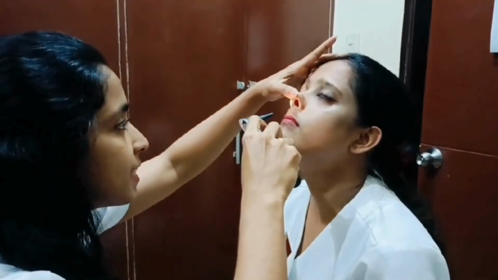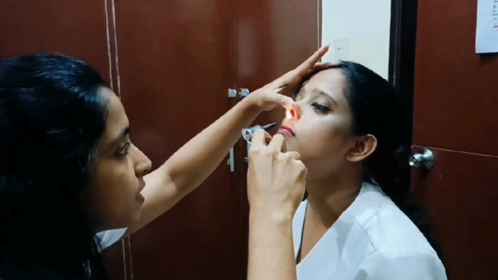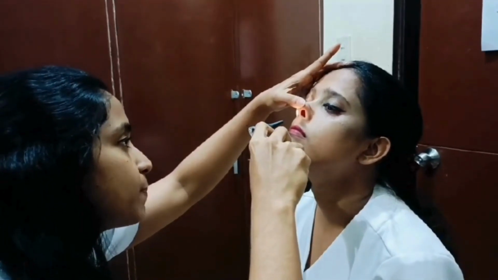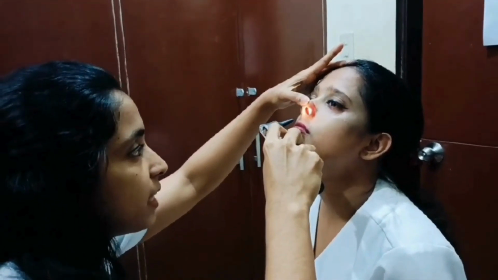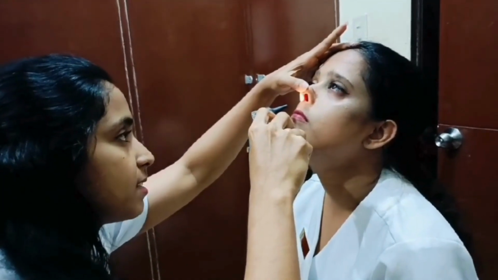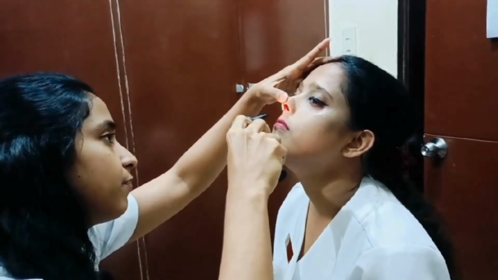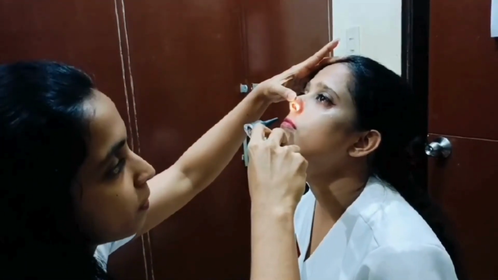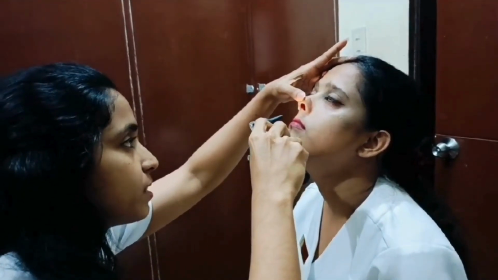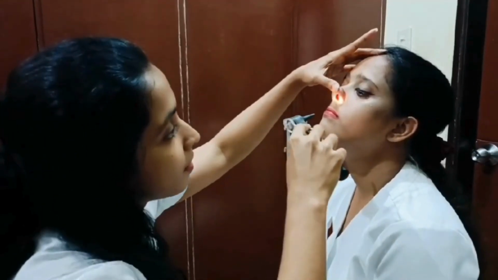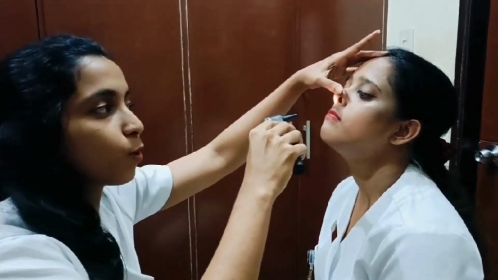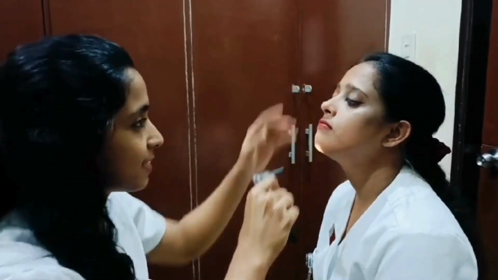So here, first I'll be inspecting the nasal mucosa. The nasal mucosa is pink in color. There is no redness, swelling or any exudates present. Next, I'll be checking the nasal septum to see if there is any perforation or deviation. There is no perforation or deviation of the nasal septum. And there are no abnormalities like polyps or ulcer. Everything seems normal. Thank you for your cooperation.